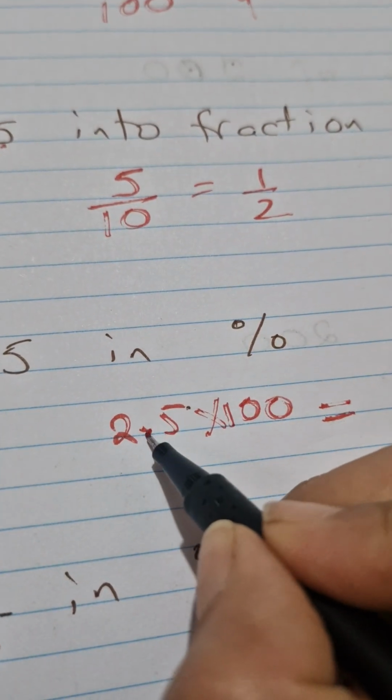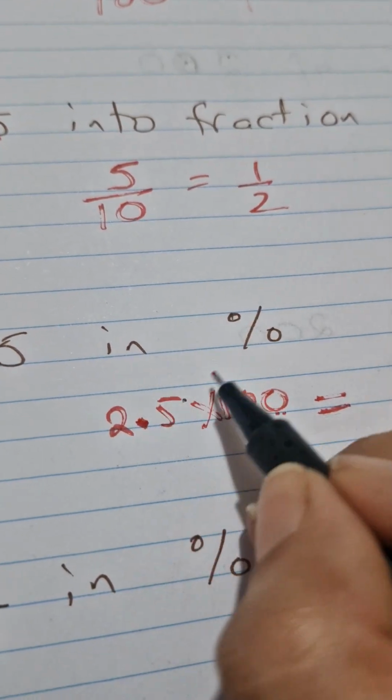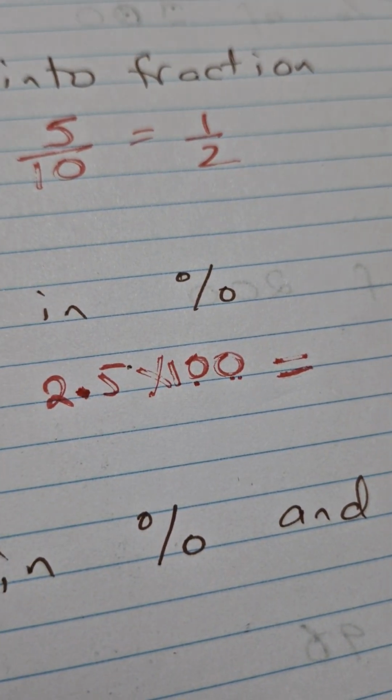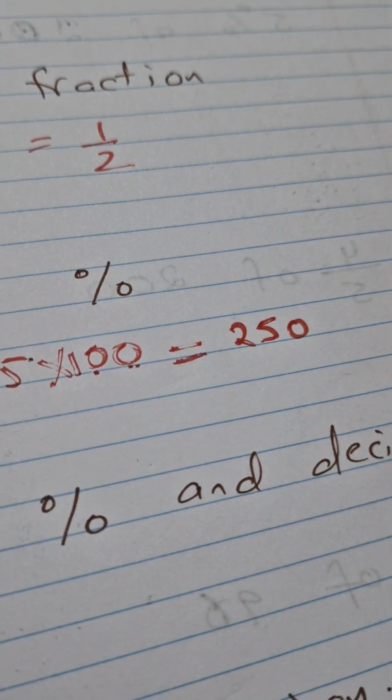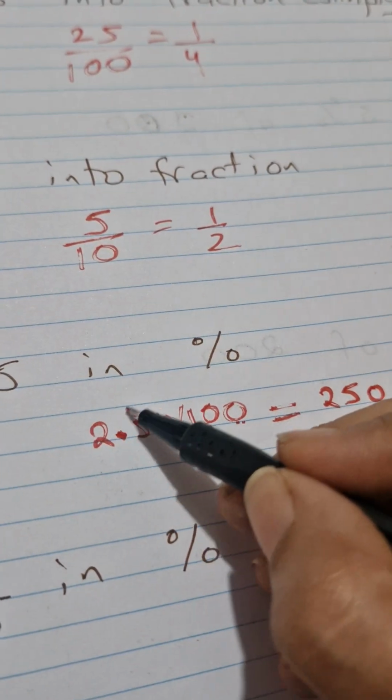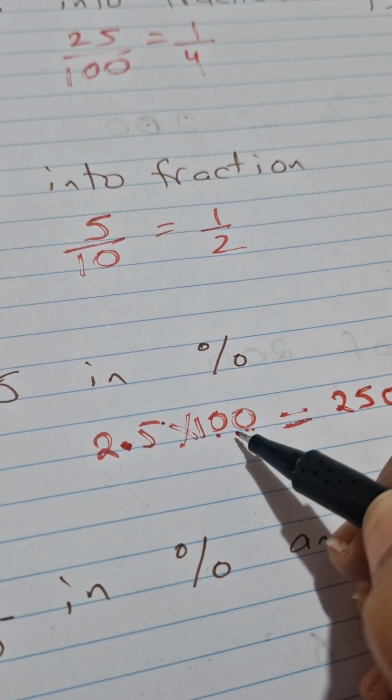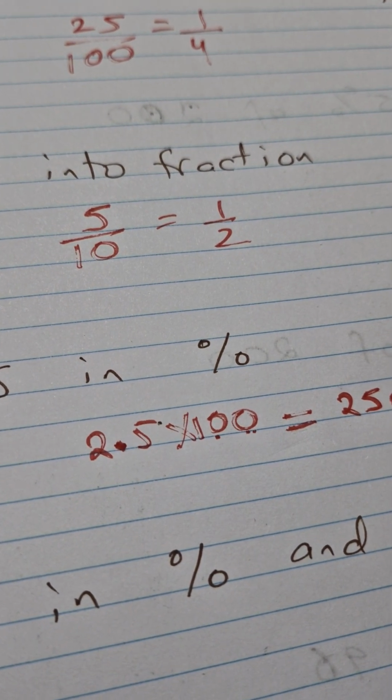So here is the decimal, and we have 2 zeros, so just shift your decimal 2 times towards the right. So your answer will be 250. I just shifted it 2 places. Multiplication is right and division is left.